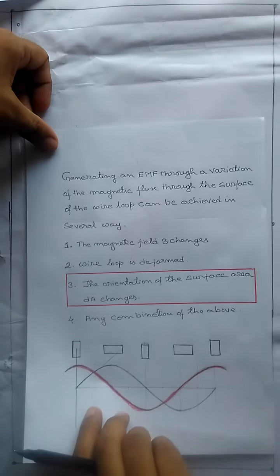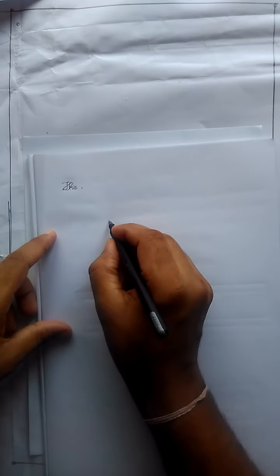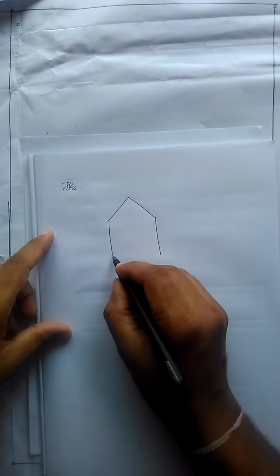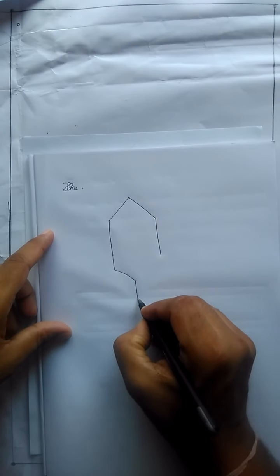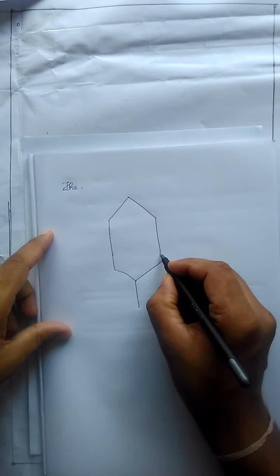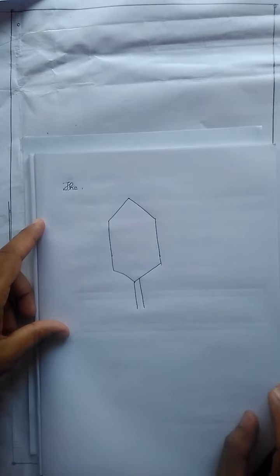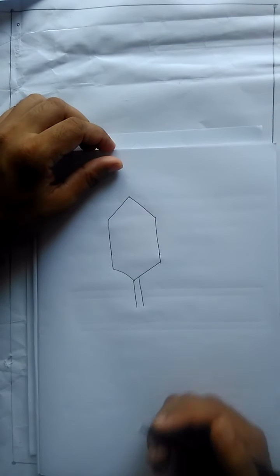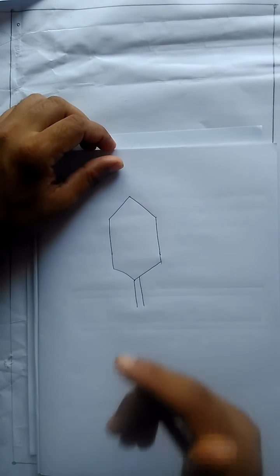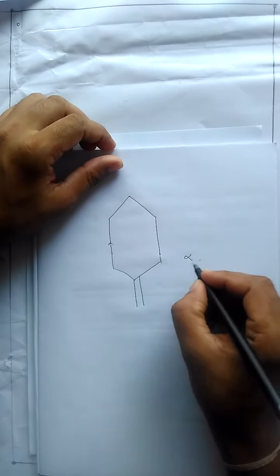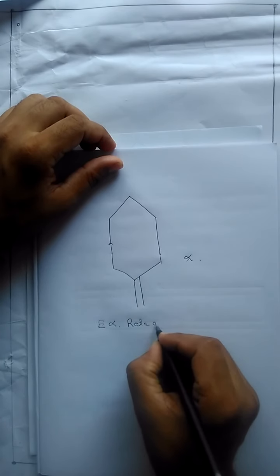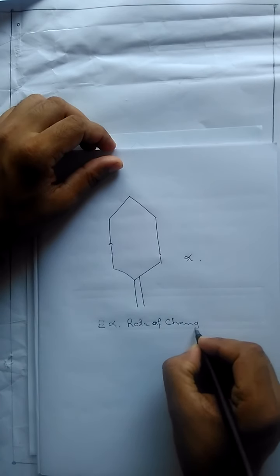We know Faraday's law of electromagnetic induction, which says that if we have a coil like this, then the EMF can be induced in this coil if the flux linkage with the conductor changes, and the magnitude of the induced EMF is proportional to the rate of change of flux.